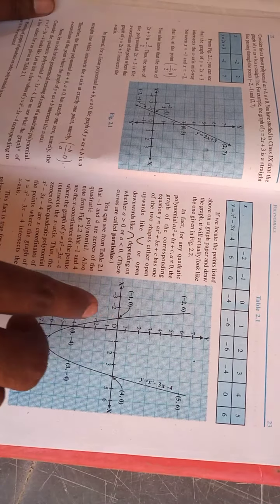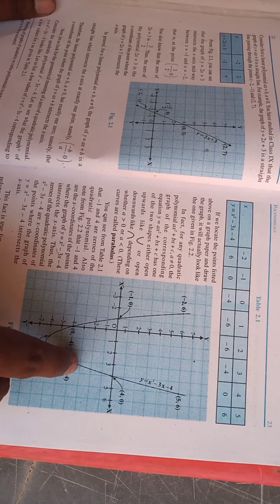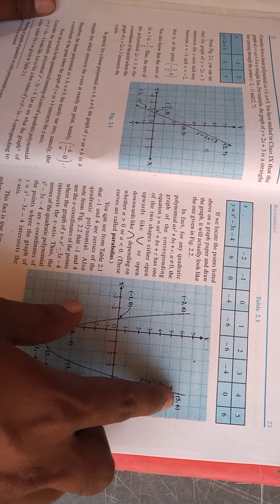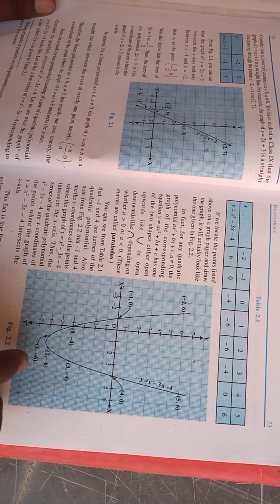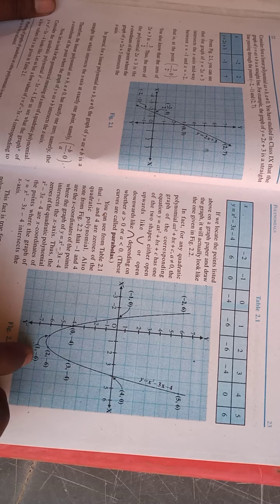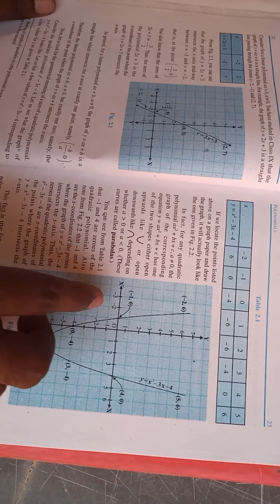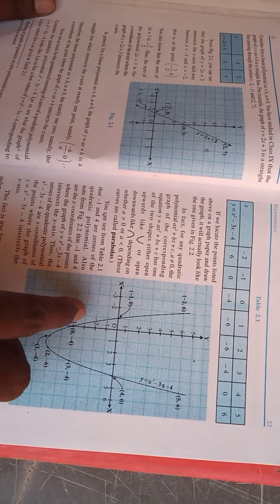Yes, consider this graph. You have to locate these points: minus 2 comma 6, minus 1 comma 0, 5 comma 6, 4 comma 0, 3 comma minus 4, 0 comma minus 4, 2 comma minus 6, 1 comma minus 6. These are our points. With the help of these points you have to draw the curve.